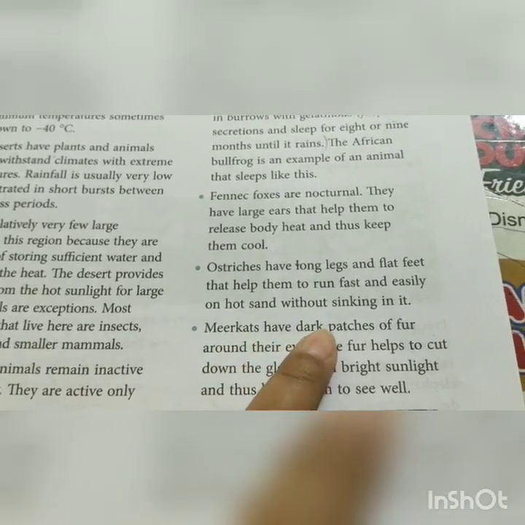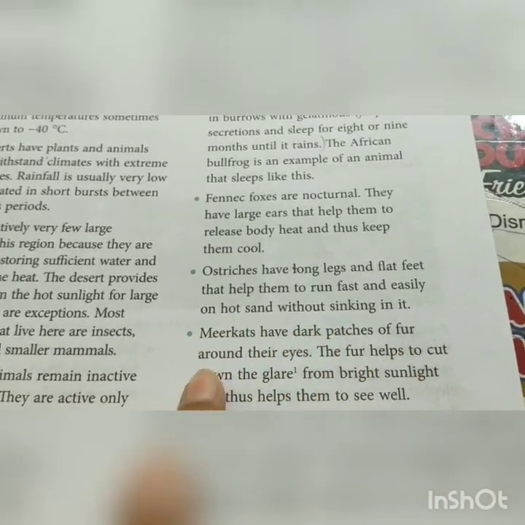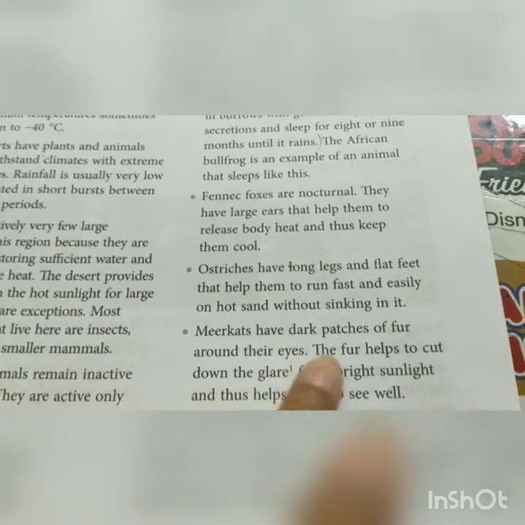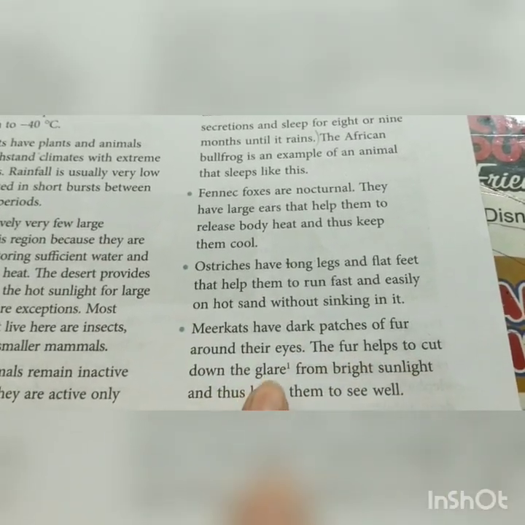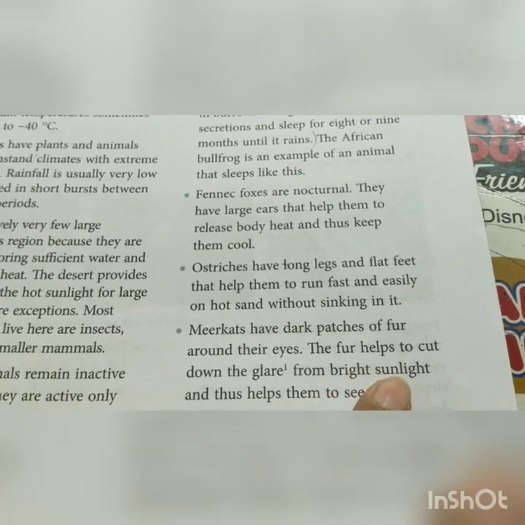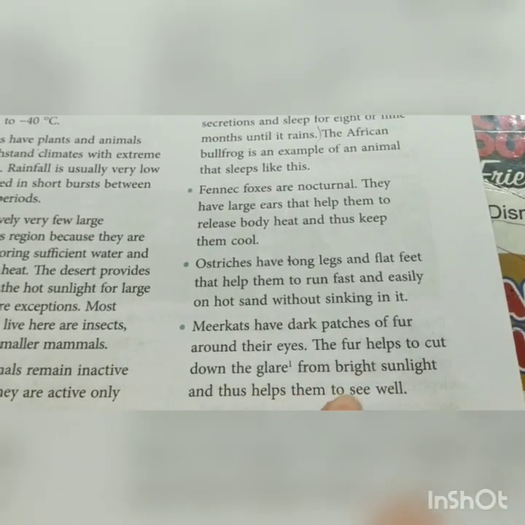Meerkats have dark patches of fur around their eyes. The fur helps to cut down the glare from bright sunlight and helps them to see well.